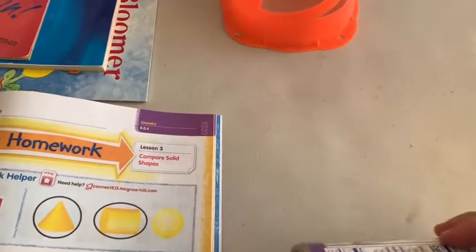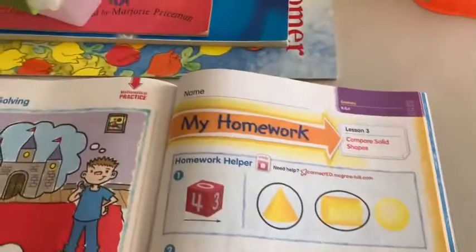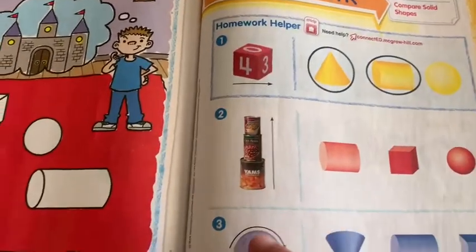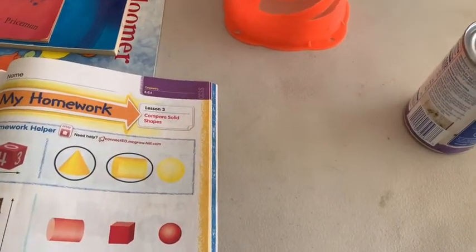And you can see that the cone will slide. And also, if I turn it, it rolls this way, but if I turn the cylinder this way, it slides as well. So you circle those two. The next one is about stacking. Now, if it has a flat surface, they can stack. So the cylinders can stack on top of each other.